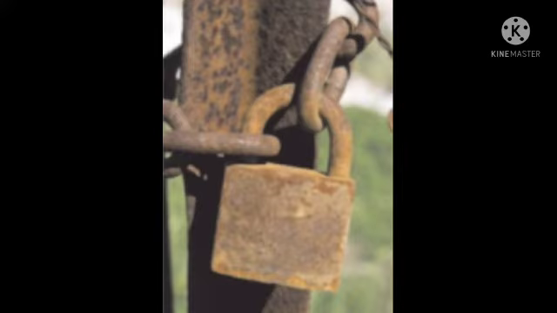Then what is called galvanization? Galvanization is a process in which iron objects are coated with zinc to prevent them from rusting. The water pipes used in our homes to carry water are made from galvanized iron.